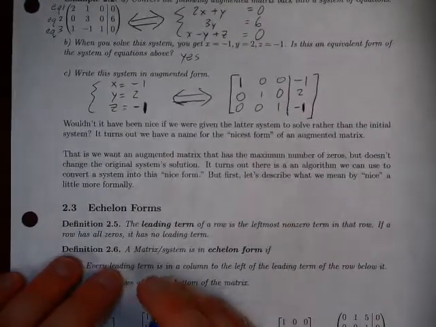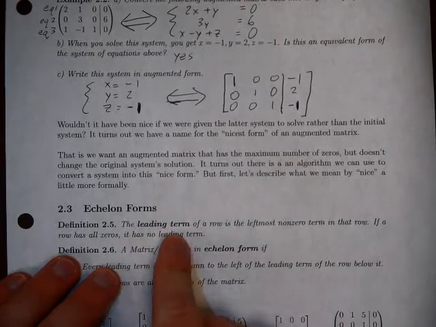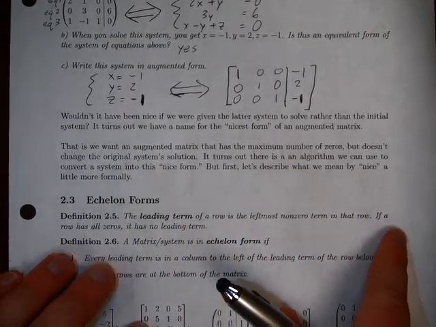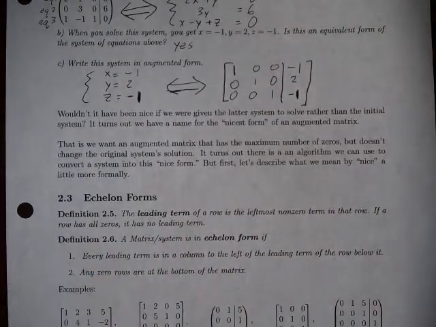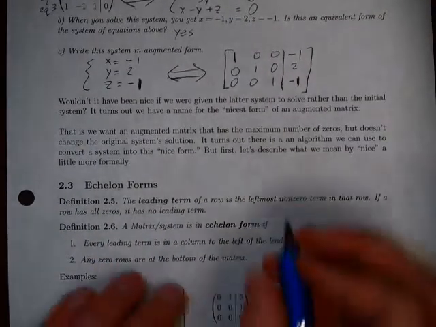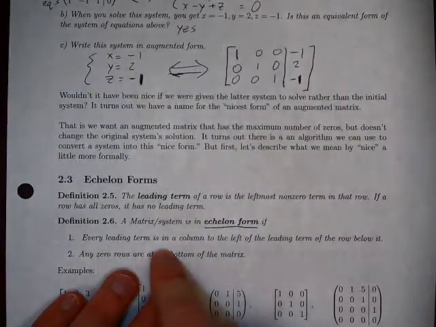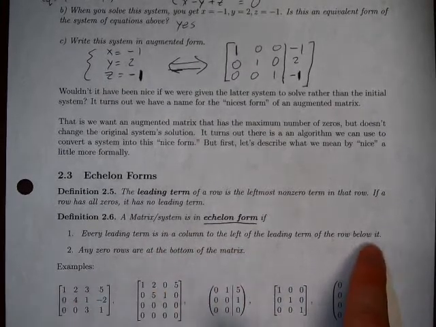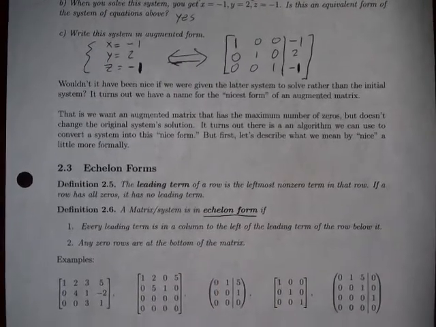So first we're going to talk about echelon forms. A couple of definitions. The leading term of a row is the leftmost non-zero term in that row. If a row has all zeros, then we say it has no leading term. A matrix is in echelon form if every leading term is in a column to the left of the leading term of the row below it, and any zero rows are at the bottom of the matrix.